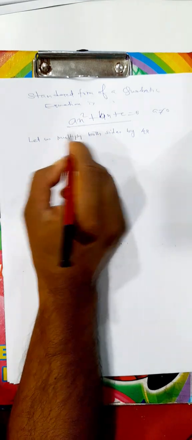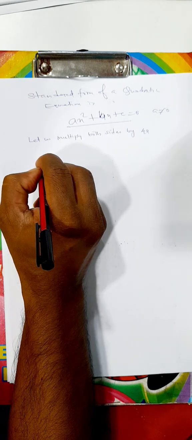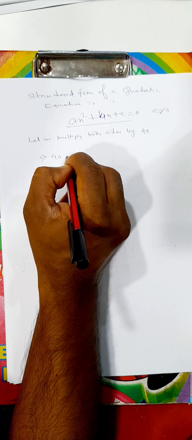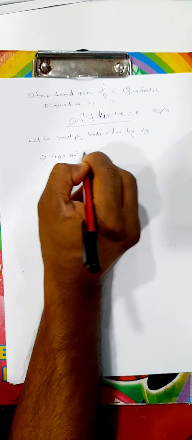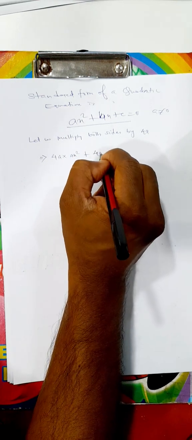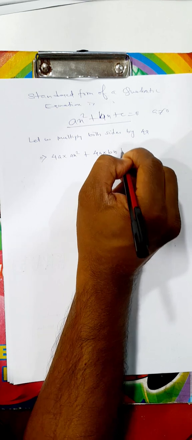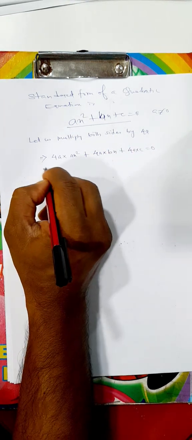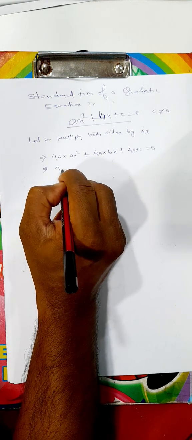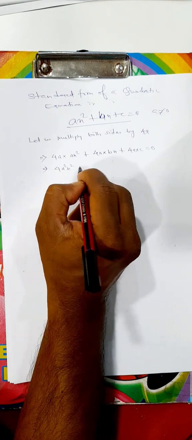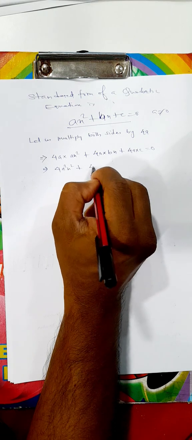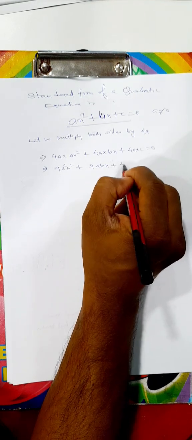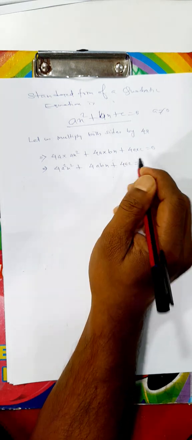Now if you multiply both sides by 4a, you find 4a into ax square plus 4a into bx plus 4a into c equal to 0. So this becomes 4a square x square plus 4abx plus 4ac equal to 0.